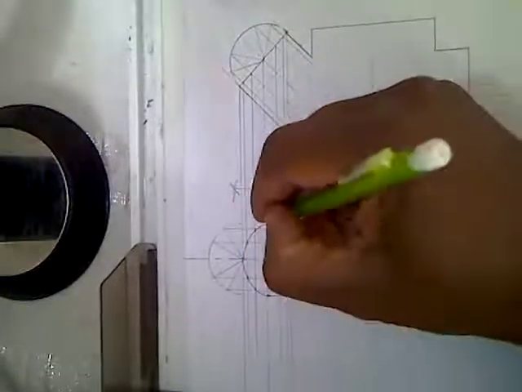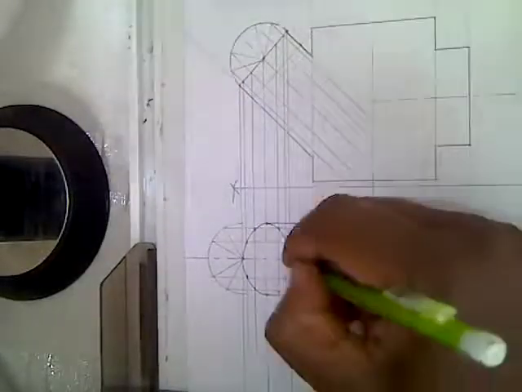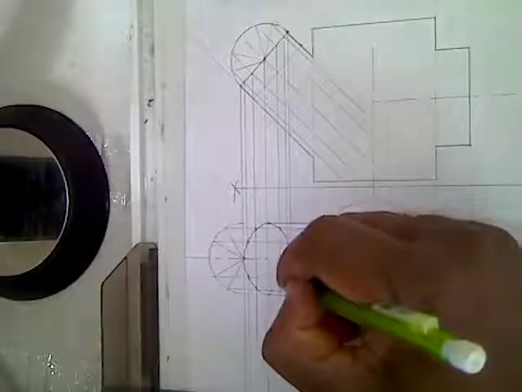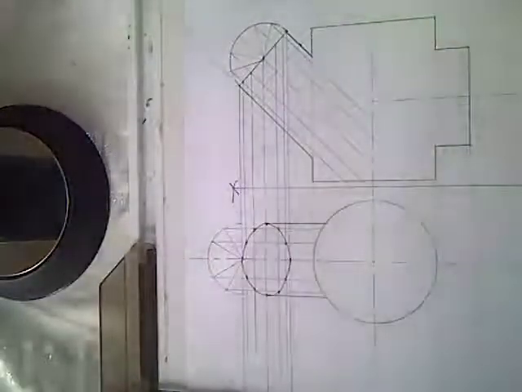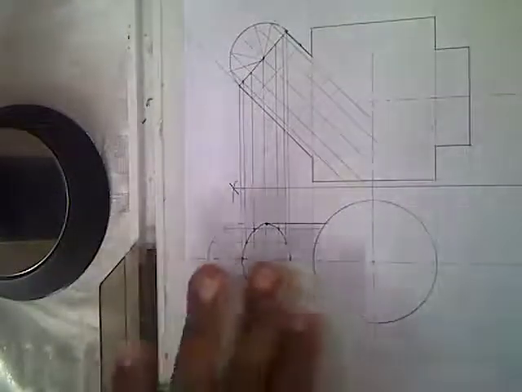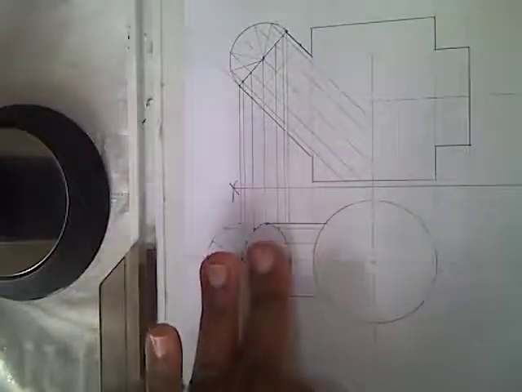You don't want to have a shaky hand. You must practice your free hand drawing. Grade 10. Then you have that. So you have the true shape, how it looks from the top, this branch pipe.